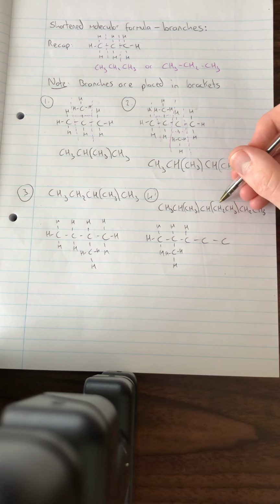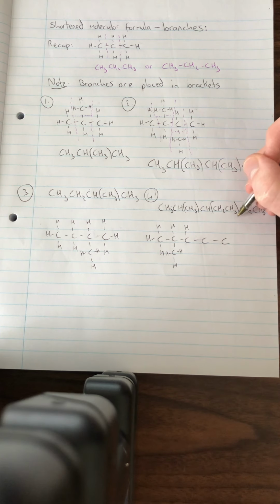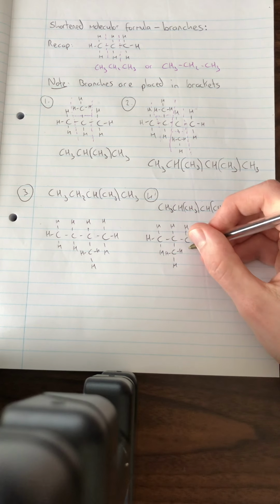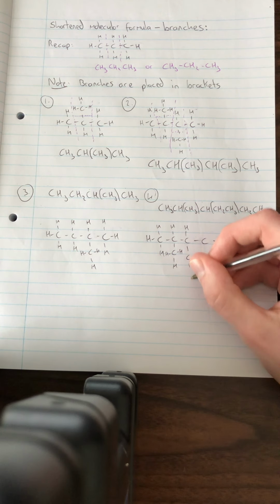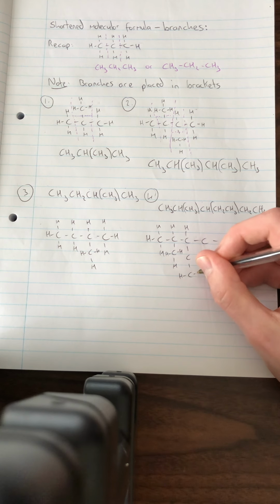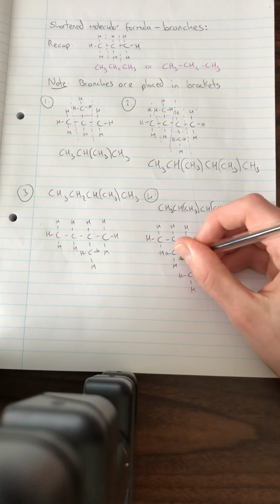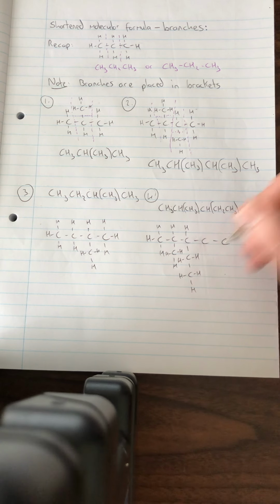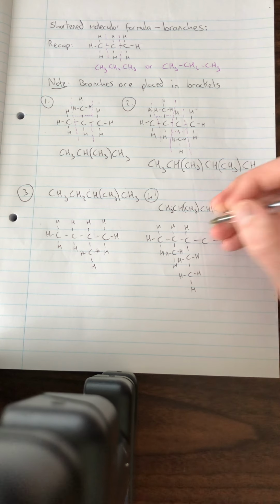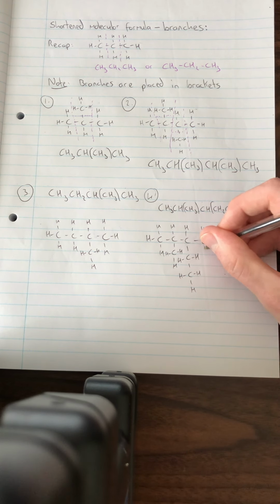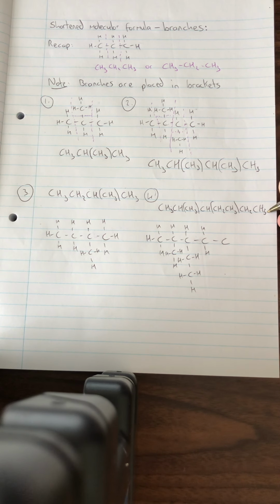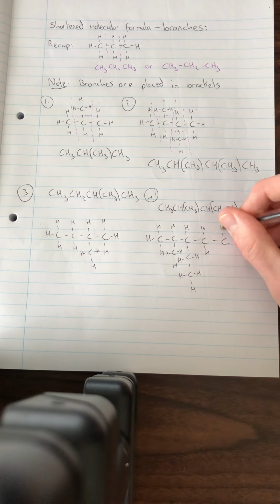Well, look at this. We've got a bigger branch now. How many carbons do we have in this branch? Well, we've got 1, 2. Okay, so this must be an ethyl branch, just like that. And then move on. Next carbon has 2 hydrogens, and then the last carbon has 3 hydrogens, just like that.